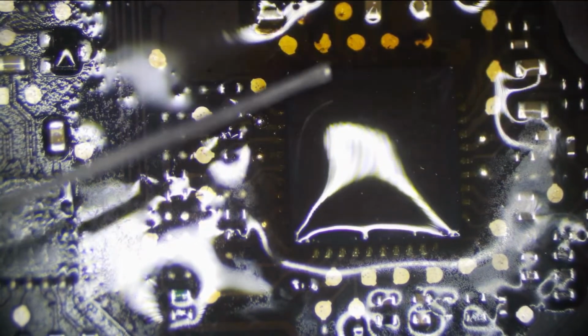And make sure it's actually touching. Sometimes, if you bridge this, that's very, very bad. You'll probably kill your GPU because the FETs are going to fail and send 12 volts to it. So make sure you have no bridges, or else you just might end up with a dead GPU. So that should be good. All the pins are soldered.